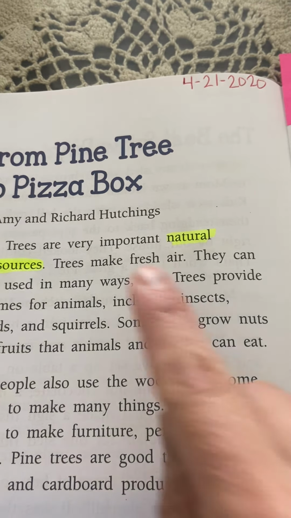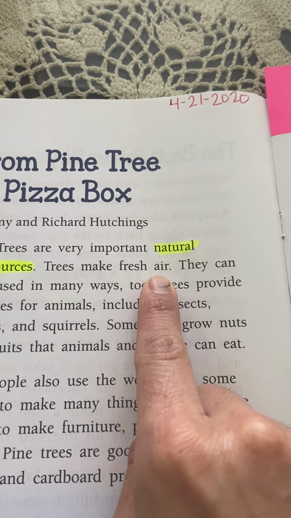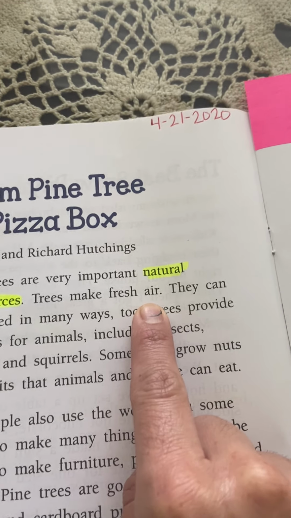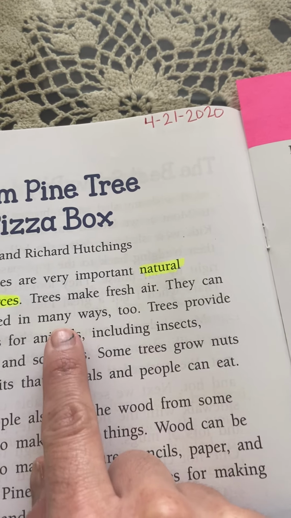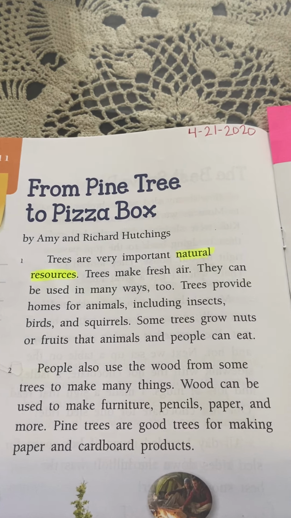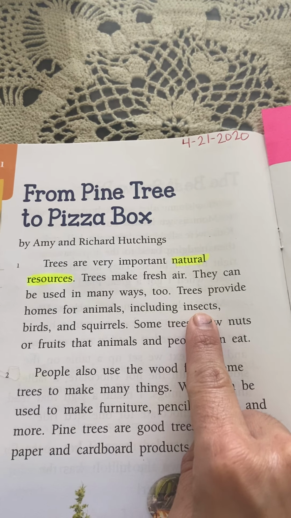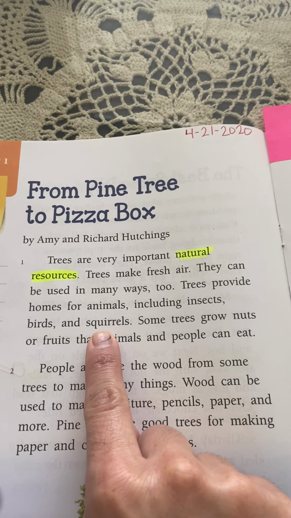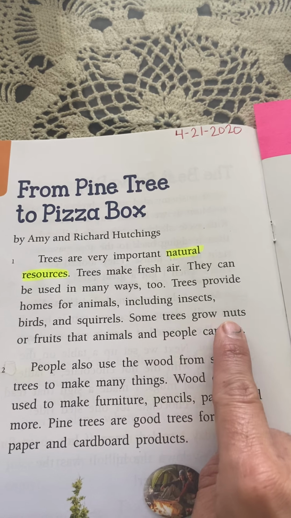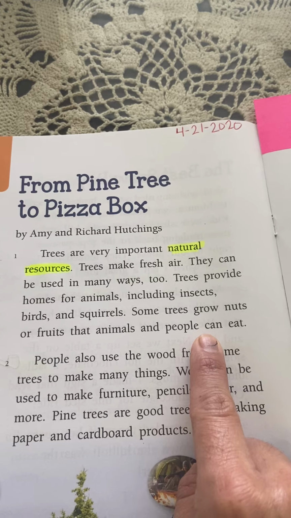Okay? And trees, they make fresh air. They are the reason trees and plants, boys and girls, why we have oxygen. They can be used in many ways too. Trees provide homes for animals, including insects, birds, and squirrels. Some trees grow nuts or fruits that animals and people eat.